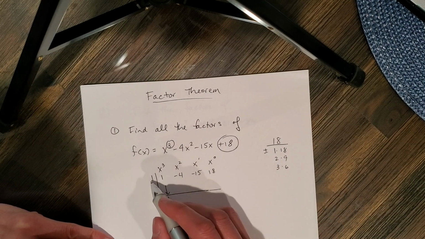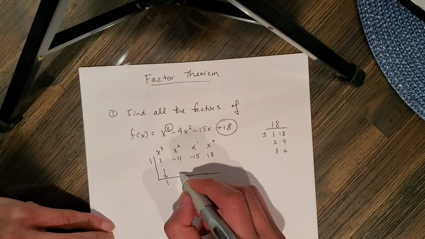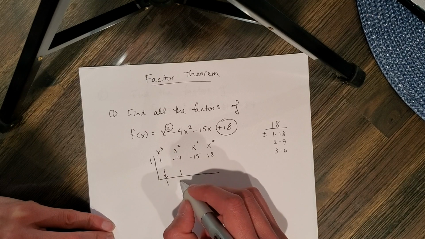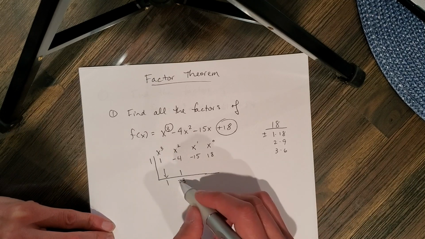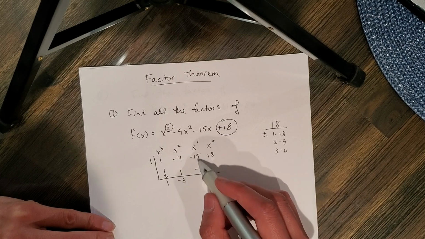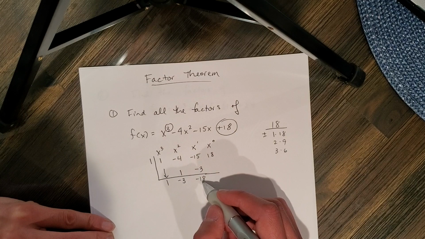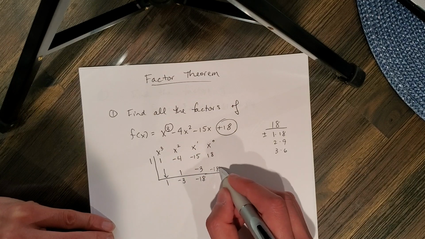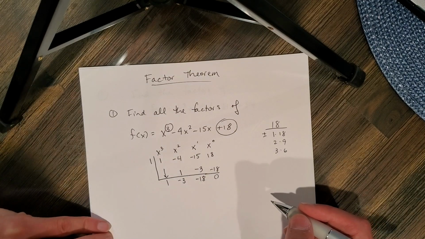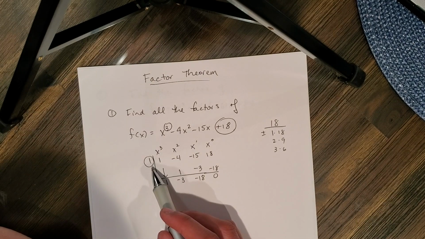So we have here 1, and then let's multiply. 1 times 1 is 1, so we write the 1 here. Negative 4 and 1 makes negative 3. 1 times negative 3 is negative 3. Negative 15 and negative 3 makes negative 18 when I add. And then 1 times negative 18 is negative 18, and looks like we have a winner. So this means that 1 is a 0.